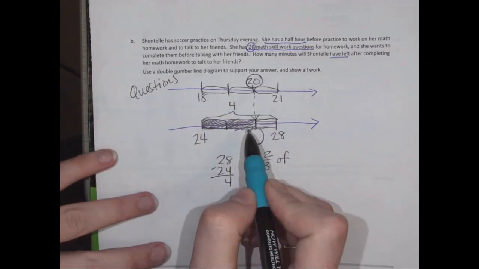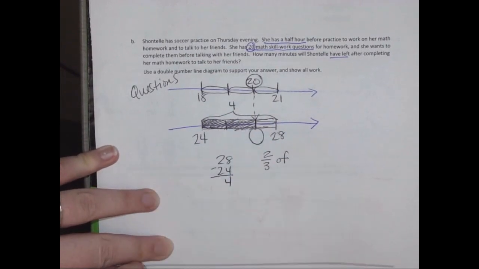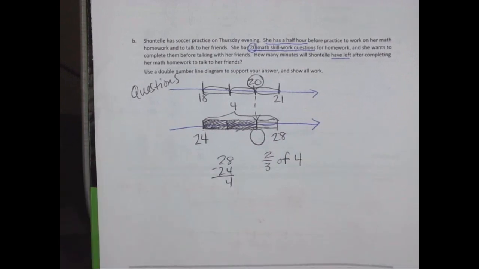I'm not taking 2/3 of 28. I'm taking 2/3 of this whole portion, which is worth 4. 2/3 of 4. Work it out. You have 10 seconds.